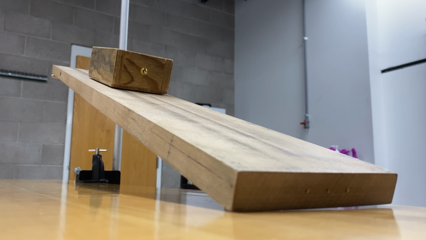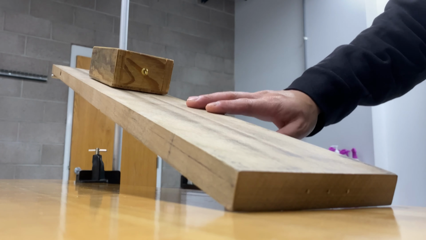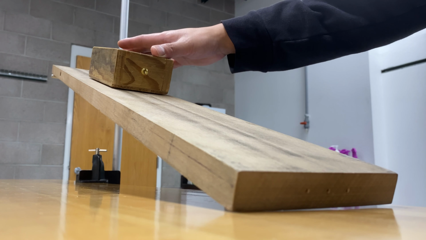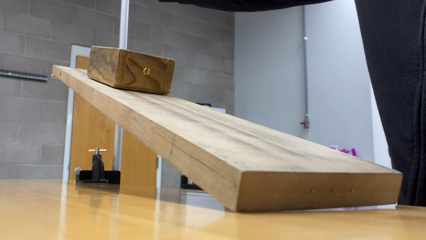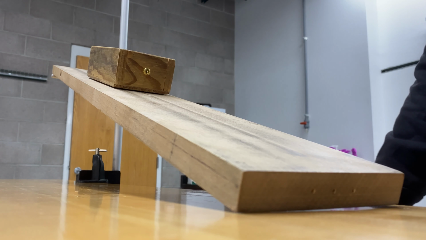All right, guys, so for the first part of the experiment, we're looking at the inclined plane, specifically trying to figure out the angle for the coefficient of static friction. And so the setup is pretty simple. We have our board here, right? We have our box or object on top of it. We have our rack where we can essentially adjust the angle of the board, which you'll see in a second.